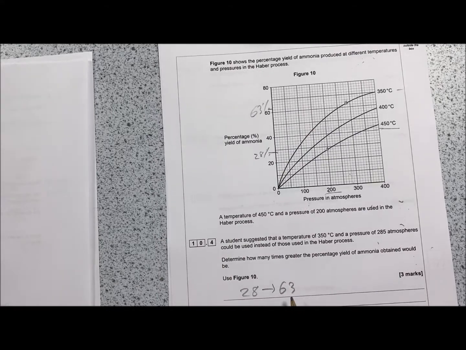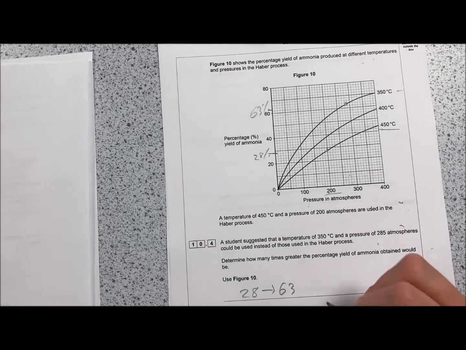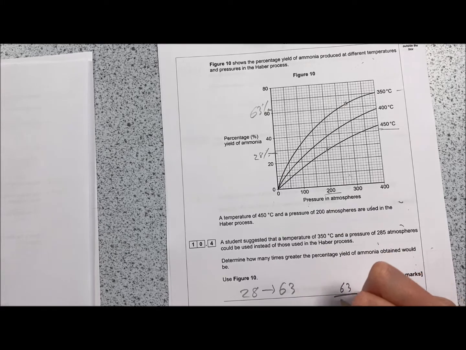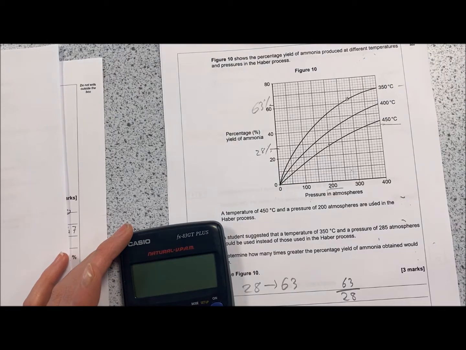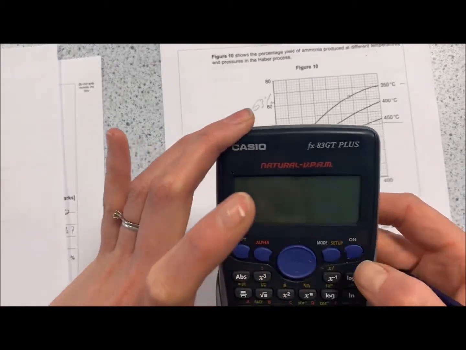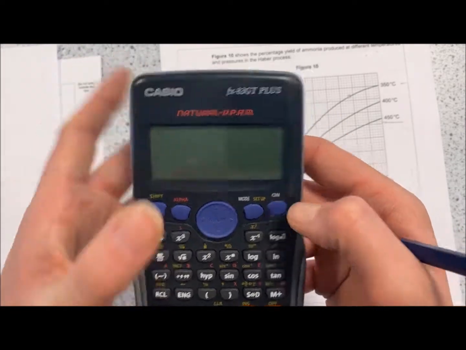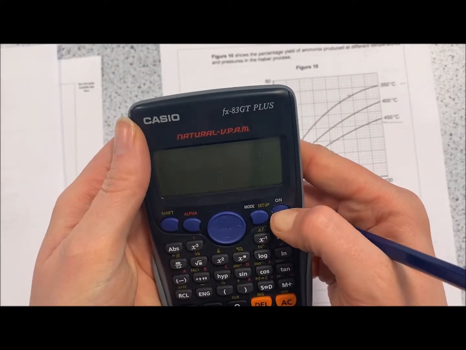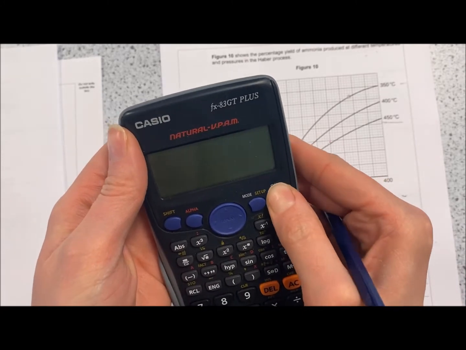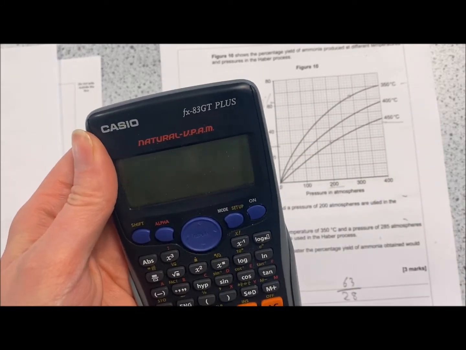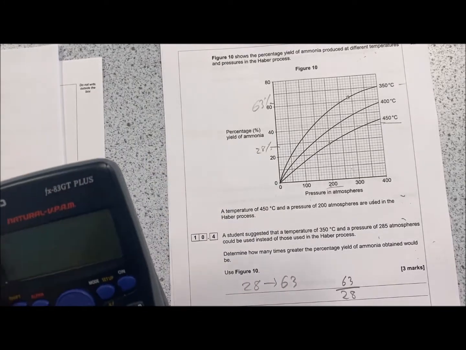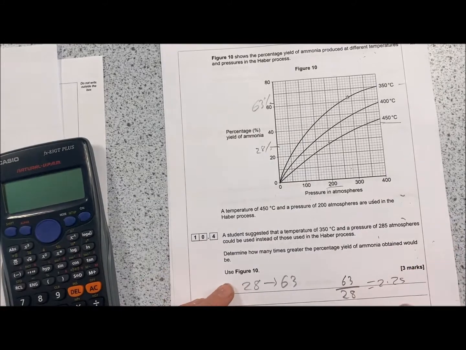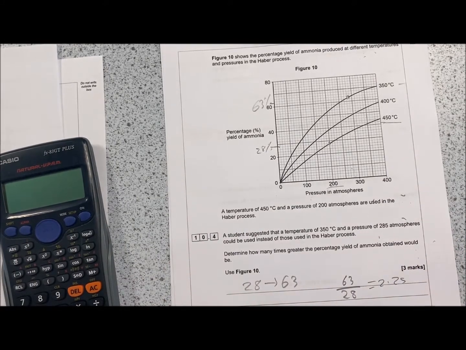Okay, so I've got 63 to 28. How many times bigger is 63 to 28? Well, that's very easy to do. 63 divided by 28. Definitely need a new calculator here. Make sure your calculators are working for your assessments. Oh, it's there. 63 divided by 28 gives you 2.25. So it is 2.25 times greater.